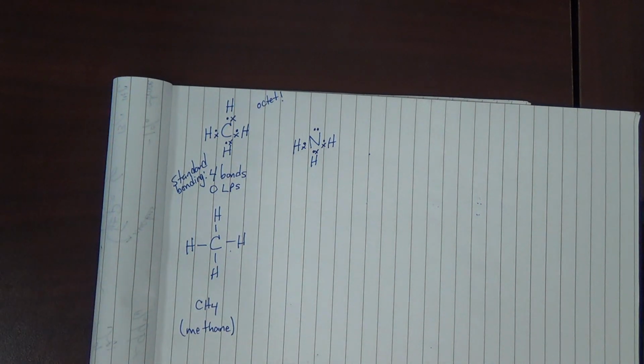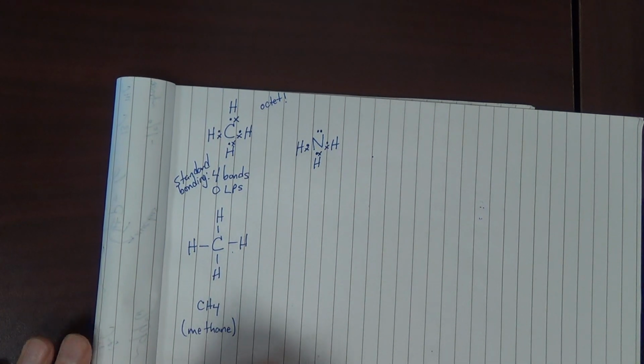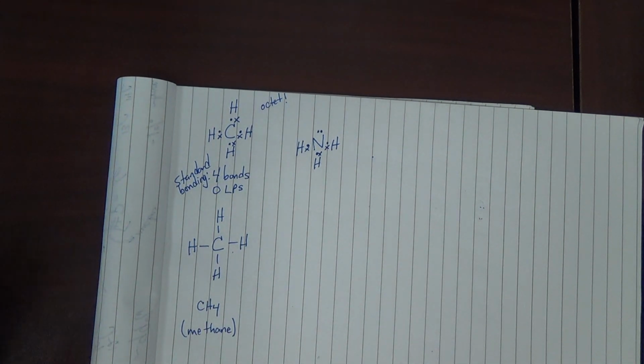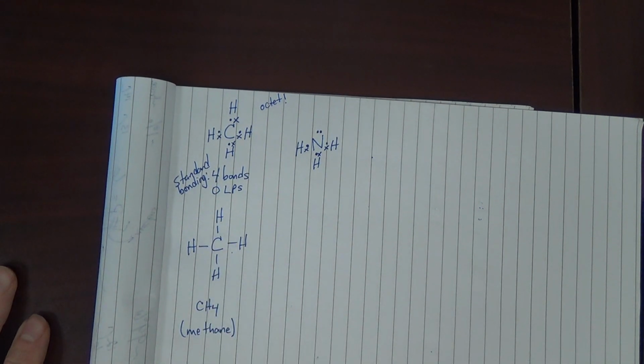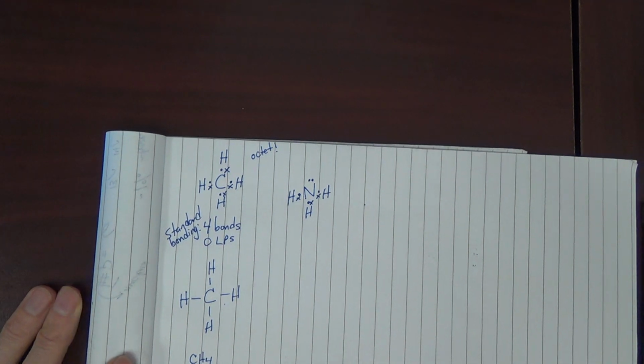It's an alkane, 1-carbon alkane, the simplest of alkanes. And you should be starting to look at the nomenclature video. So that's why it'd be CH4, and you're not going to see something like CH5. Carbon just needs to make 4 bonds. Standard bonding, 4 bonds, 0 lone pairs.